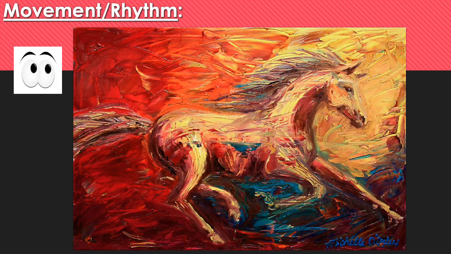This is the other side. So the horse is not moving. Our eyes don't really move throughout the painting, but the horse looks like it's moving because of the brush strokes, because of the way that it's positioned.